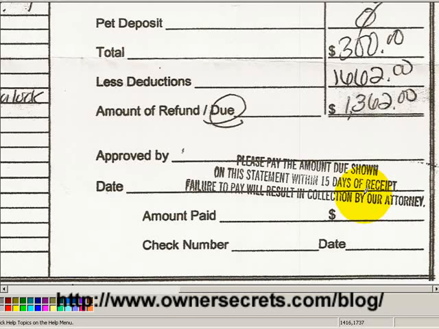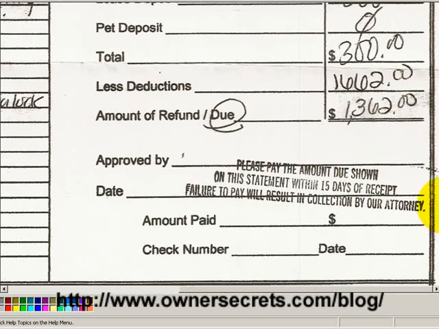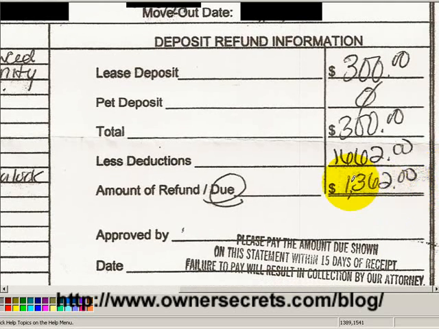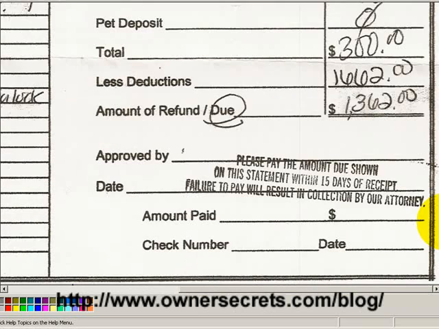In fact, this tenant, see that $1,362, within about 2 weeks of me giving them this notice, they turned it back into me with a check for $1,362. So very effective method. So you should really use this wording. Do it on a stamp, so you just stamp it so it makes it look official versus handwriting that in.